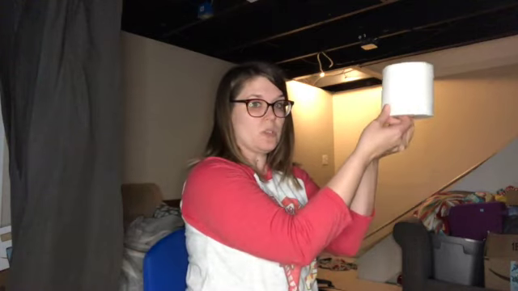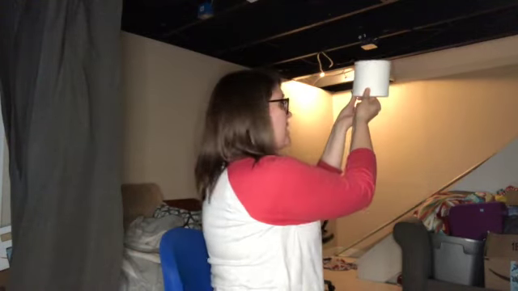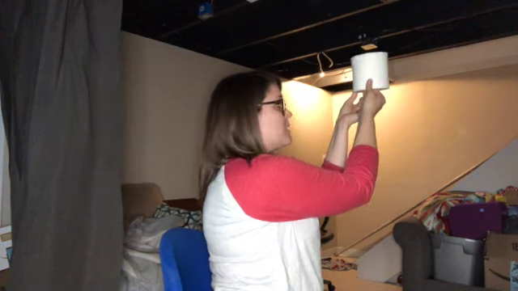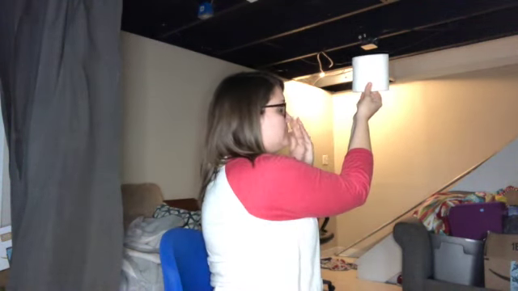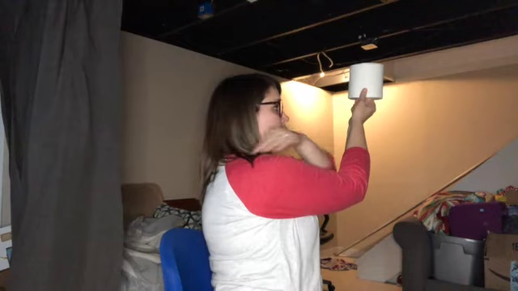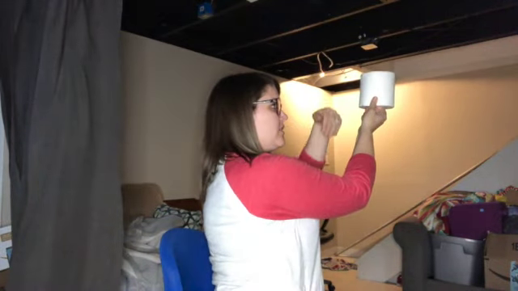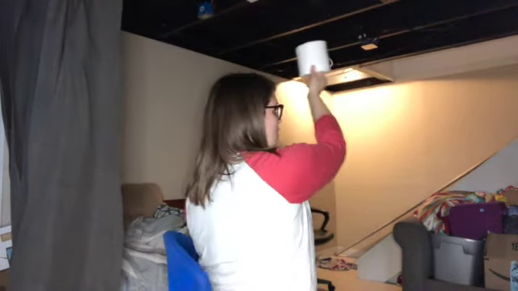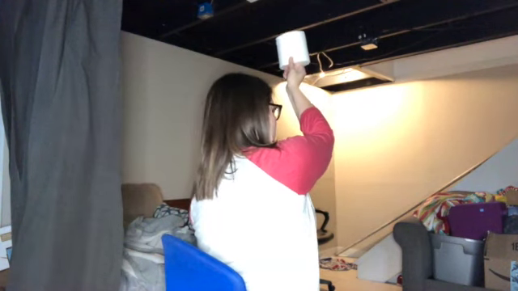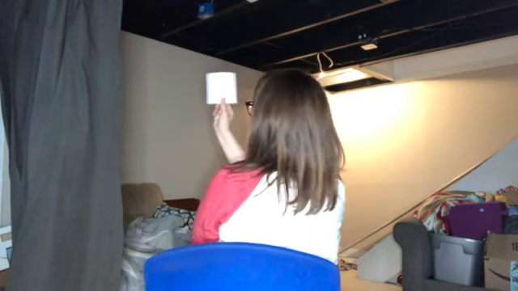Then we'd have waxing crescent. We'd have the first quarter. We'd have waxing gibbous. And if you remember, the moon orbits the earth or goes around the earth at a tilt. So I'm going to put the moon up here. This would be full moon. Then we'd have waning gibbous, third quarter, waning crescent, and new moon.